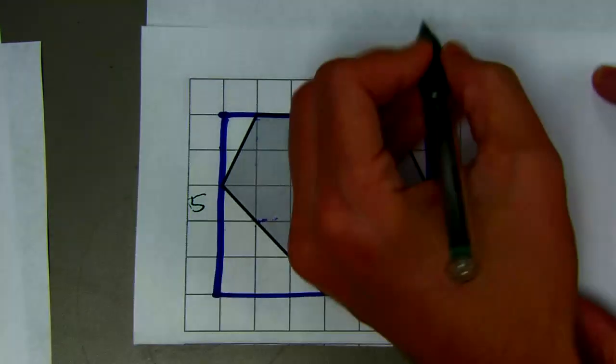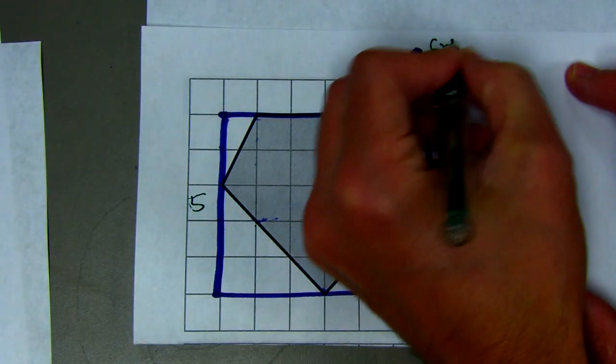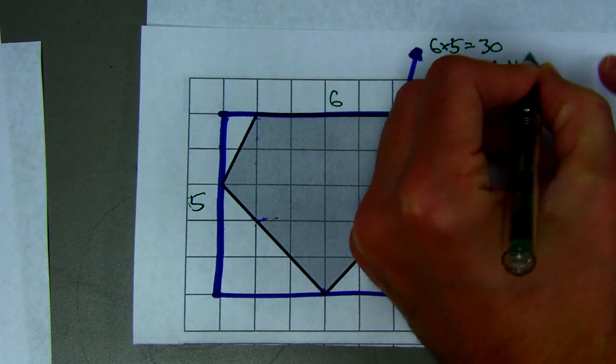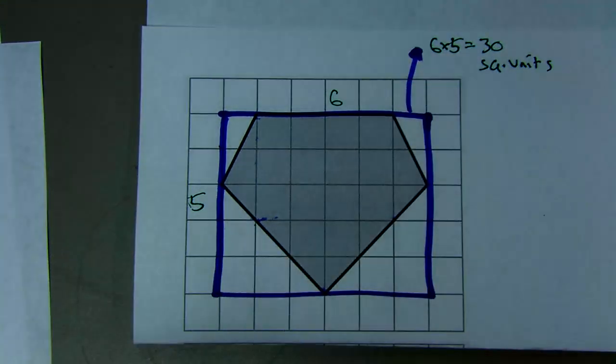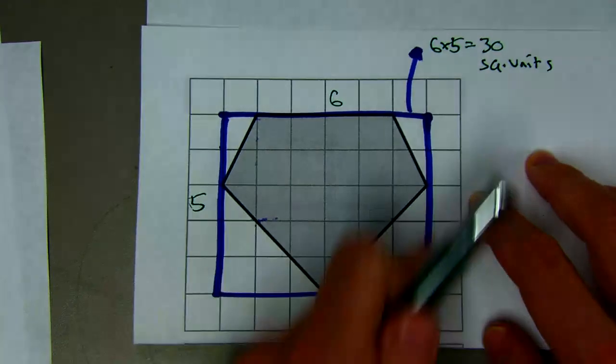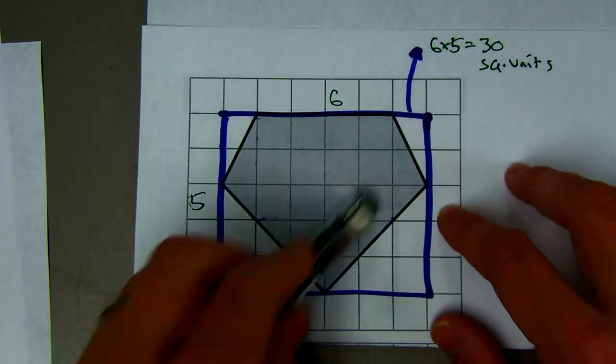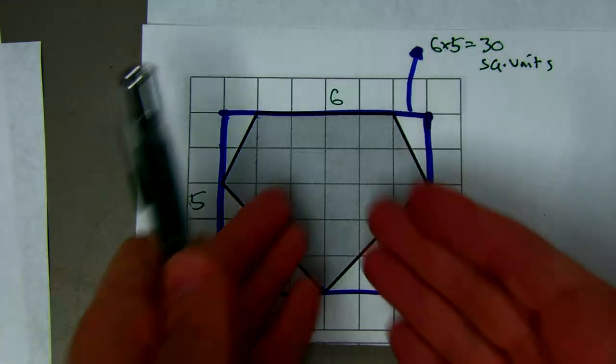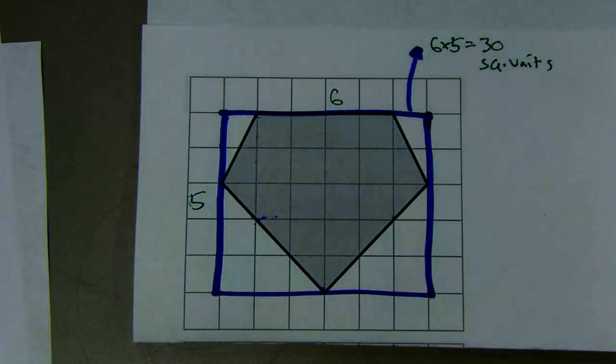So the area of the rectangle is 6 times 5 equals 30 square units. So now, if I know that the entire rectangle is 30, I can subtract that spot in here to find what the area is of that shape.